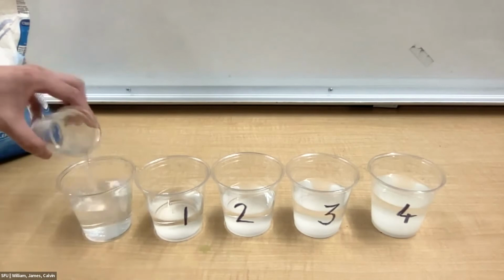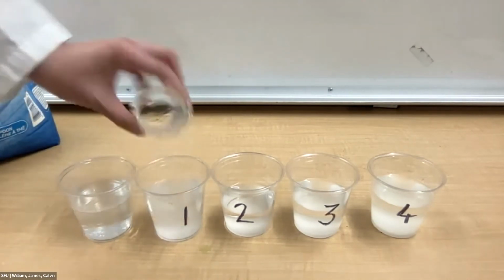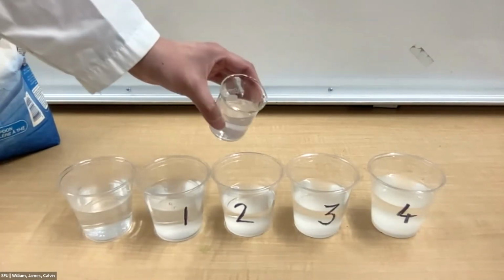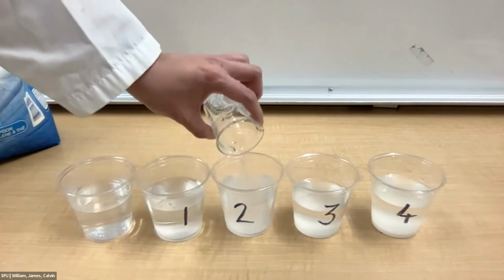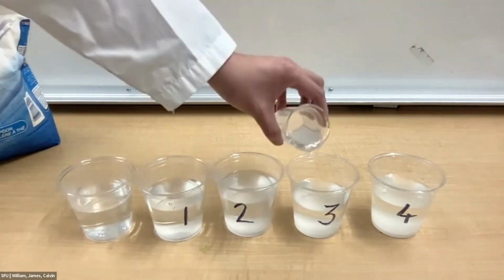Okay, so just to be somewhat consistent. And then we're going to add food coloring to each one. Now, it doesn't have to be a rainbow in any way. Okay, so just doing it in a mixed order would be nice. And then we can mix colors.